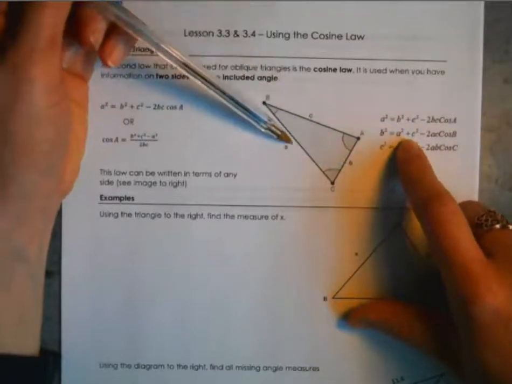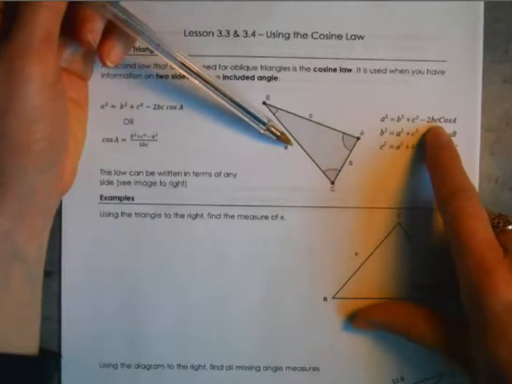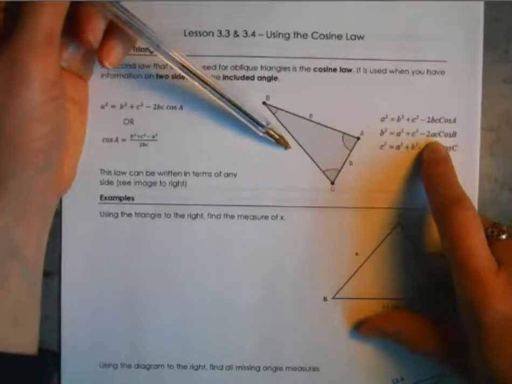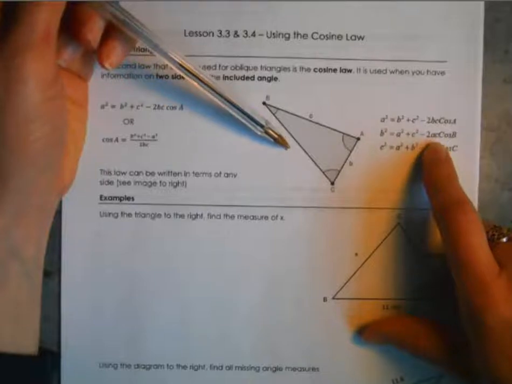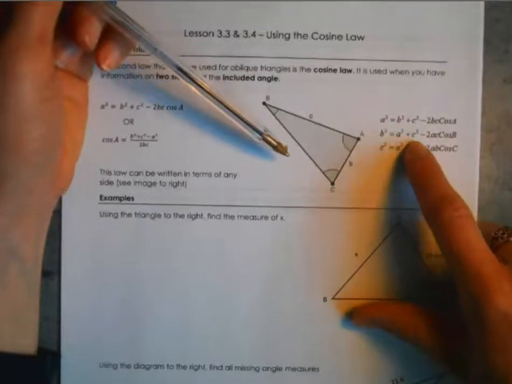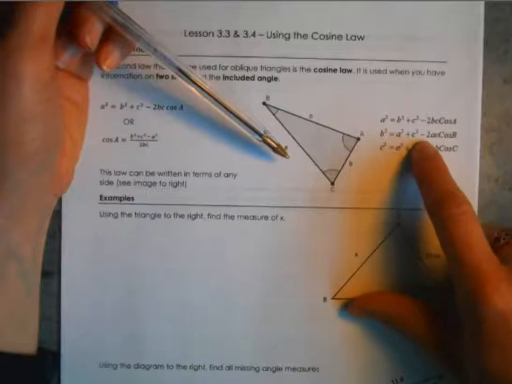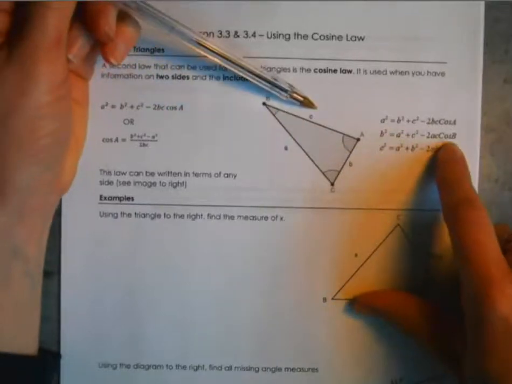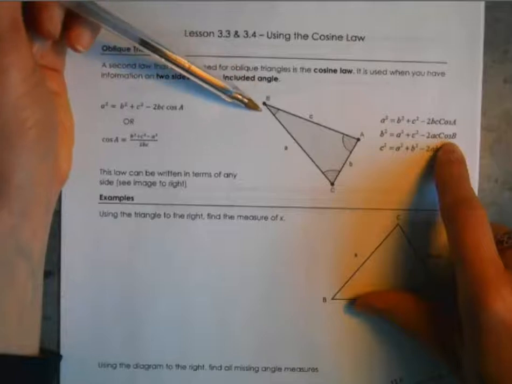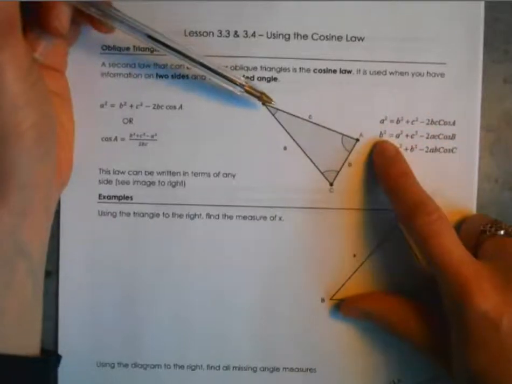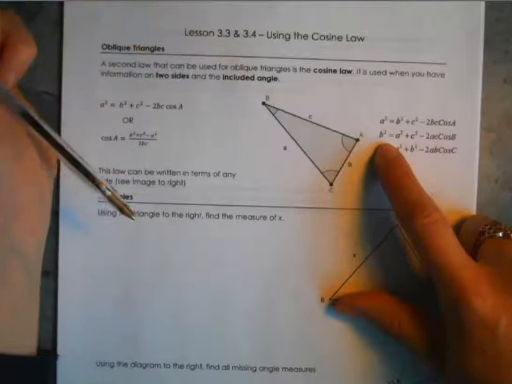Then you would normally have bc, but now you're going to have ac. The other thing you have to consider is that you need the included angle for the two sides on this side of the equation. This time you're looking at sides A and C, so now you're going to have cosine of angle B. So it's always going to be cosine of the angle that is opposite the side that you're looking for.